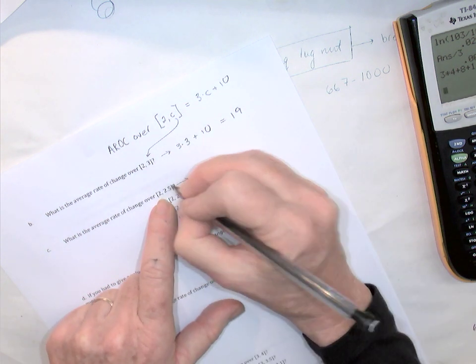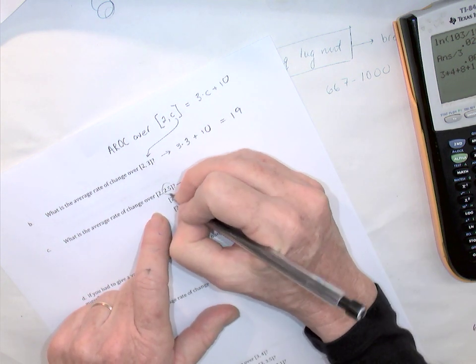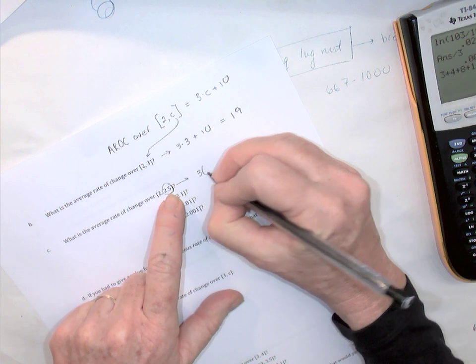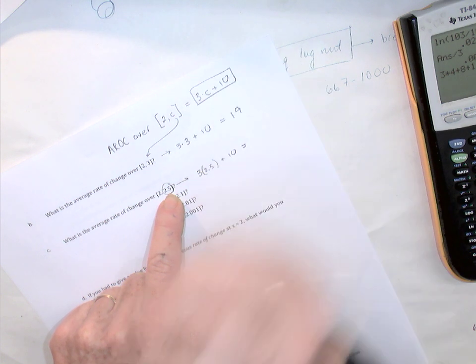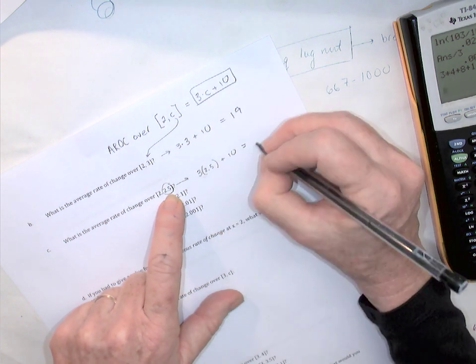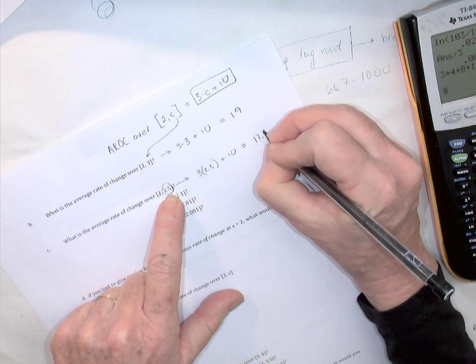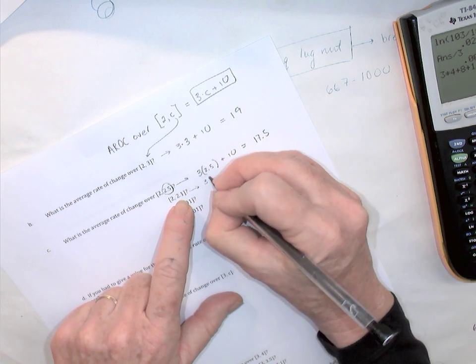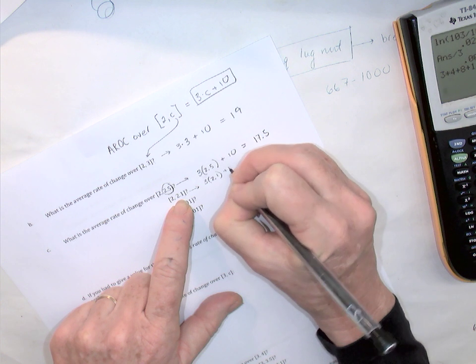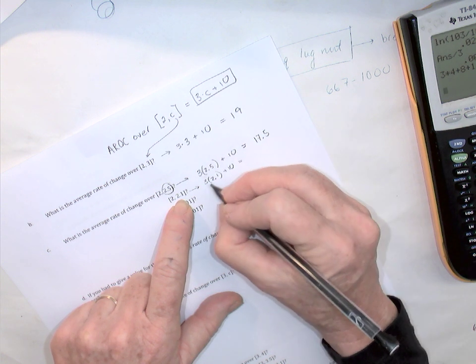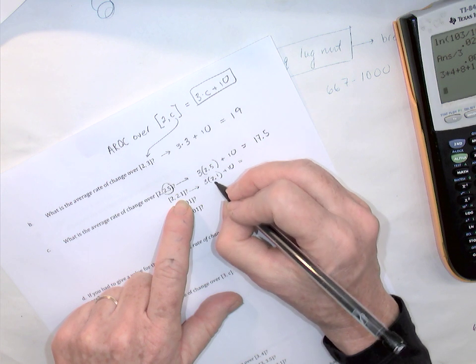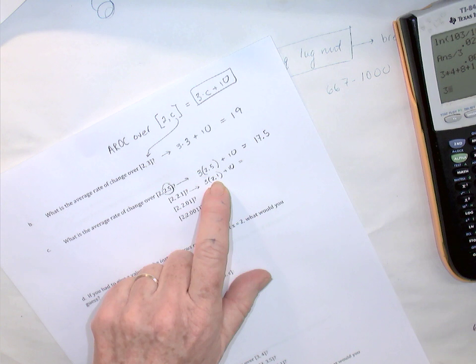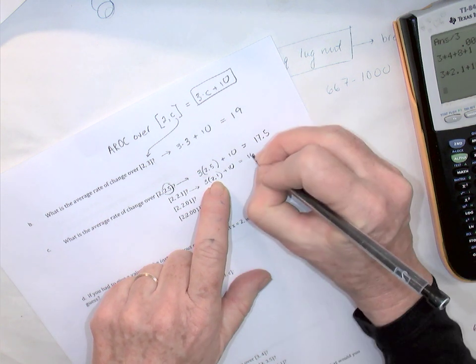Over here, again, as long as I start with 2, this is my c value, so that's going to give me 3 times 2.5 plus 10, right? Again, I'm just using that formula. So that's 7.5 plus 10, so that becomes 17.5. This is going to be 3 times 2.1 plus 10, which is going to give me 16.3.